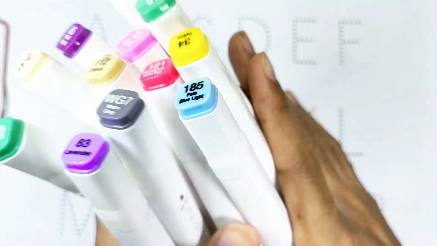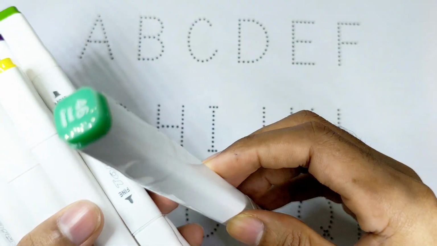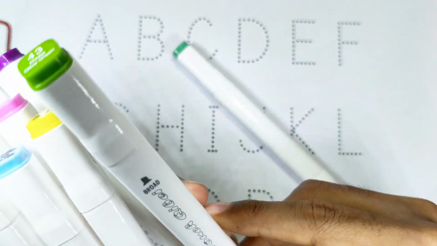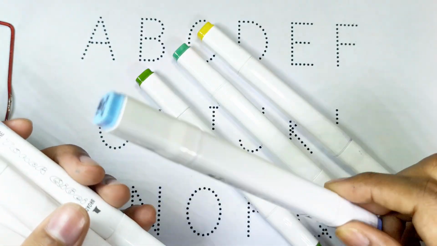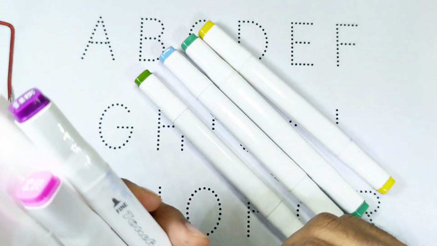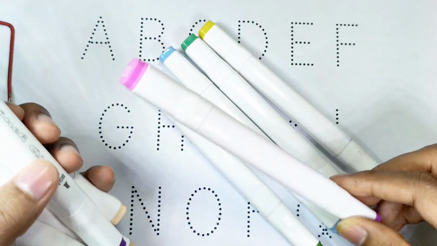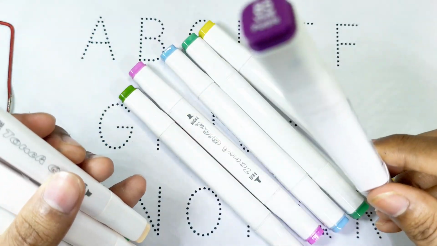Today we draw capital letter alphabets A to R. Stay with us. Vivid green color. Kids, the next one is deep olive green color. Yellow color. The next one is pale blue light color. Castle pink color. Vivid purple color.